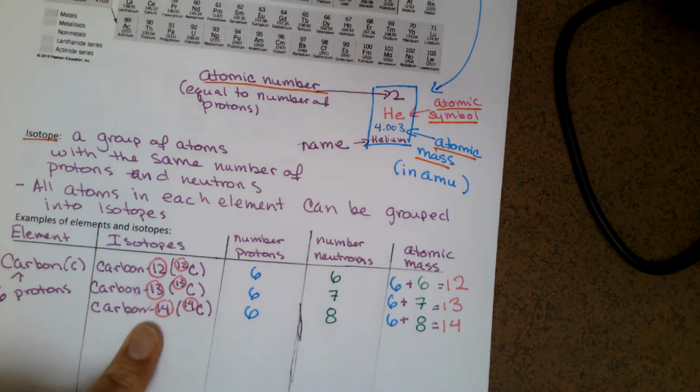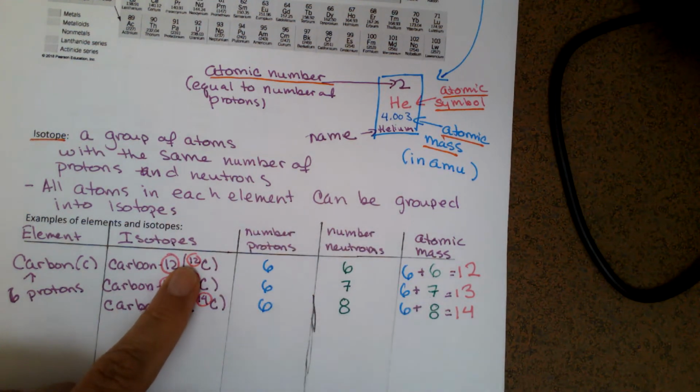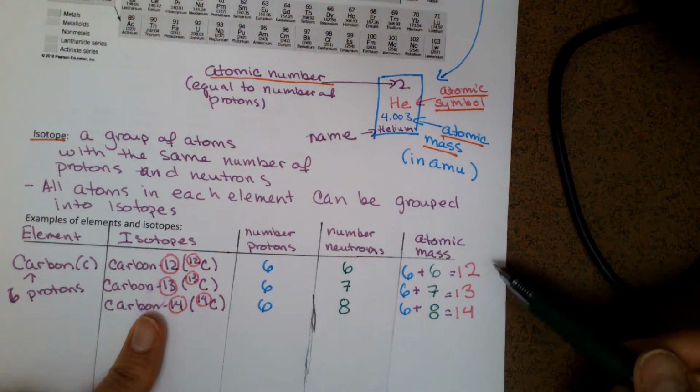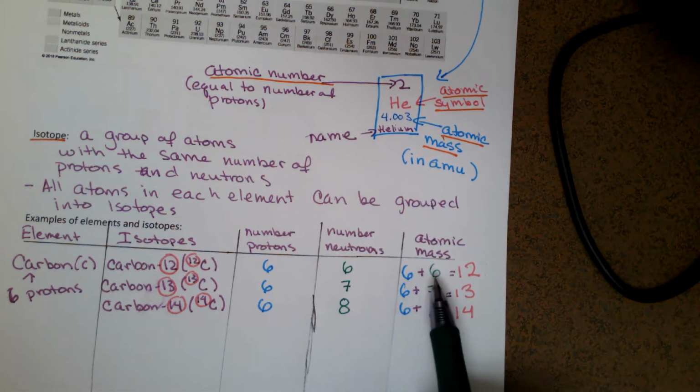So this number here at the end of the isotope name, or up here in the isotope symbol, comes from the atomic mass. The atomic mass is the sum of the protons and the neutrons.